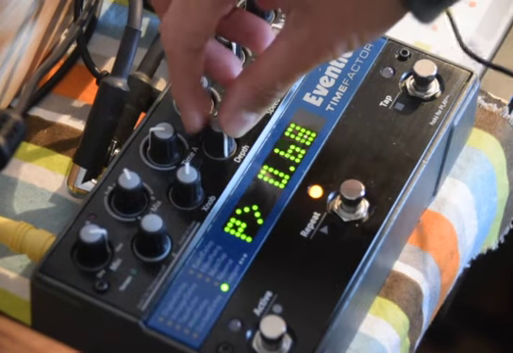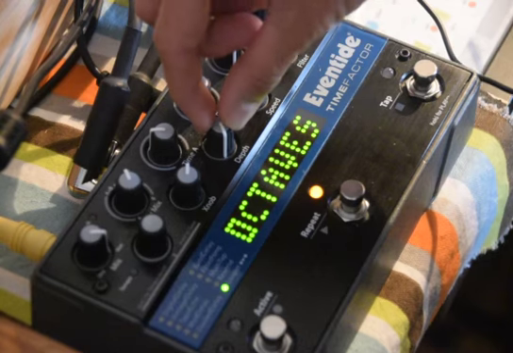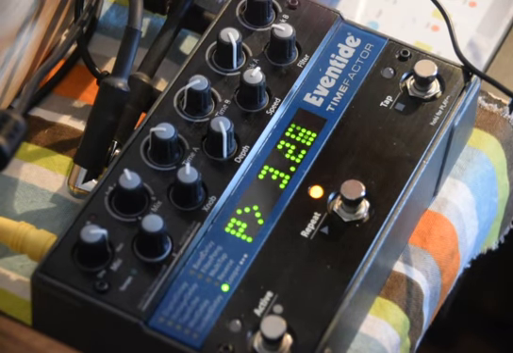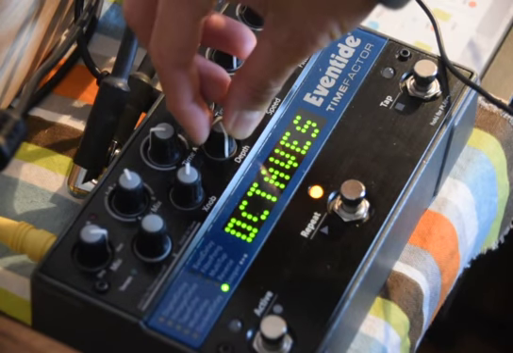The first thing you can play around with is the pitch shifting. Once you record, some of these knobs turn into different functions.